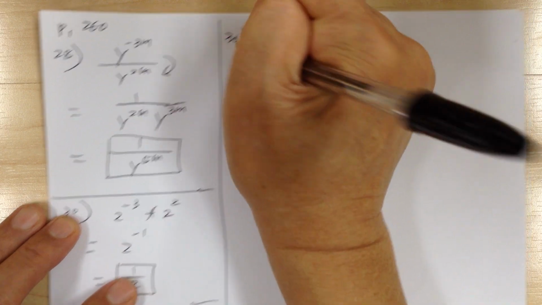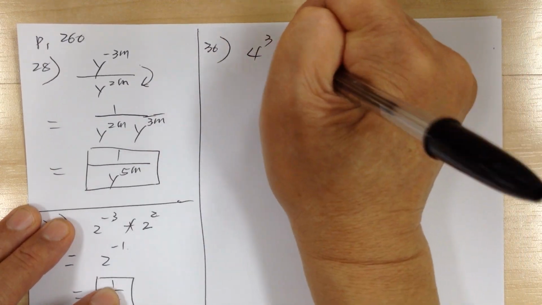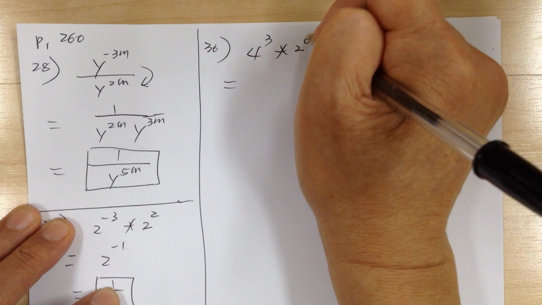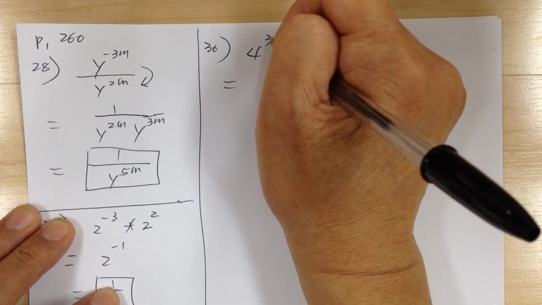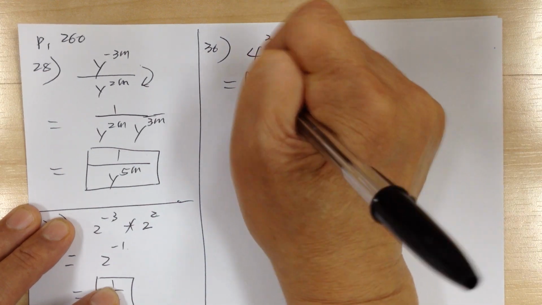Okay, number 36, you got 4 to the 3 times 2 to the 0. Now 2 to the 0 power is just 1, okay, so this doesn't do anything. So 4 to the 3 power is equal to 64.